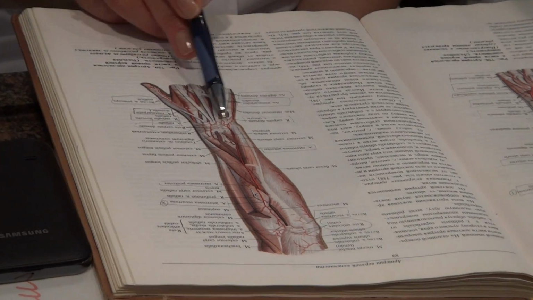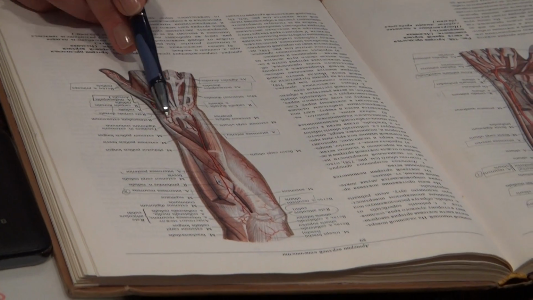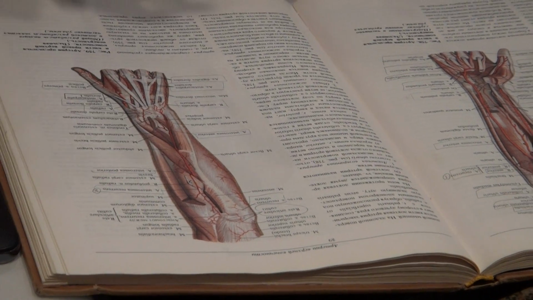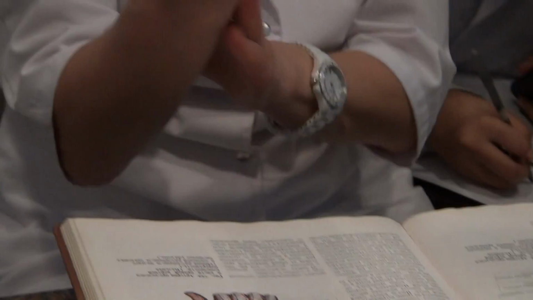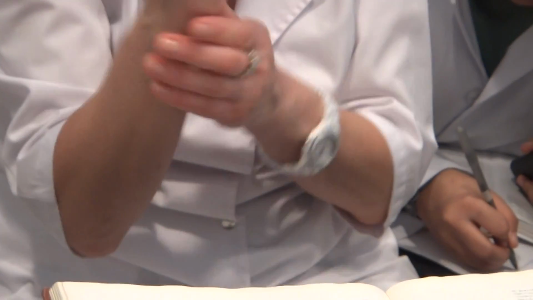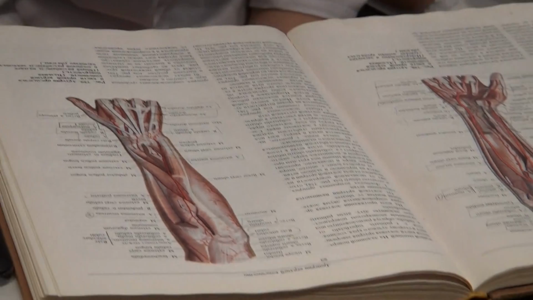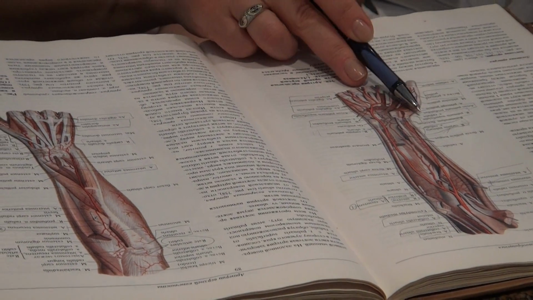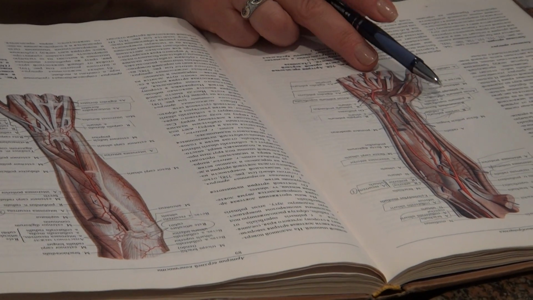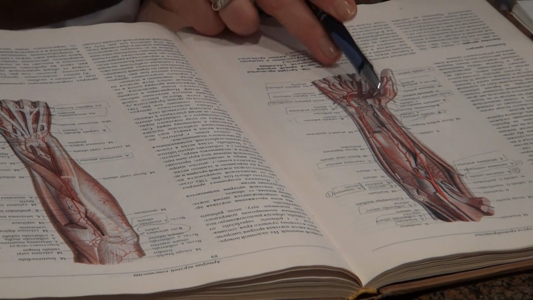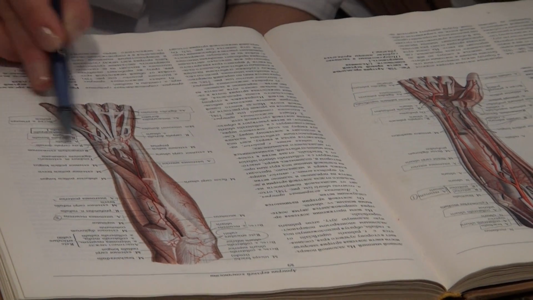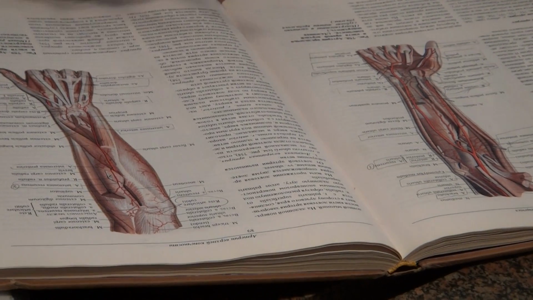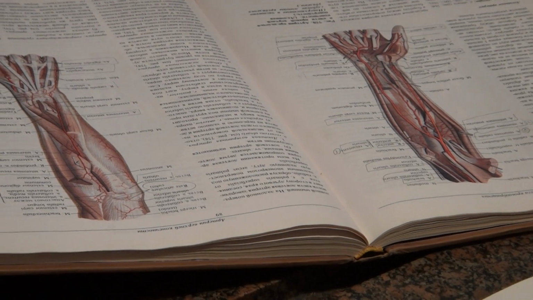Here will be ramus carpalis dorsalis ulnaris, ramus carpalis dorsalis radialis. Both arteries give carpal branches, palmaris radialis, palmaris ulnaris, dorsalis radialis, dorsalis ulnaris, and they form rete carpale, the carpal network. Where is rete carpale palmare, and rete carpale dorsale? Here rete carpale dorsale and palmare, it is not marked. Rete carpale palmare.